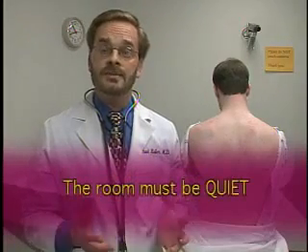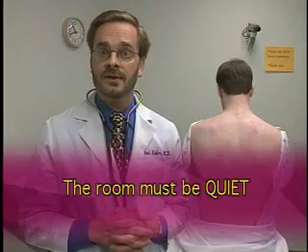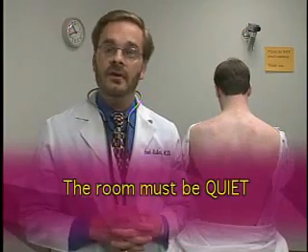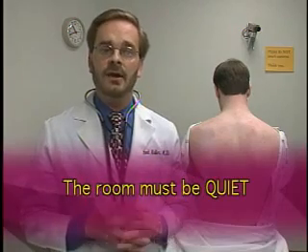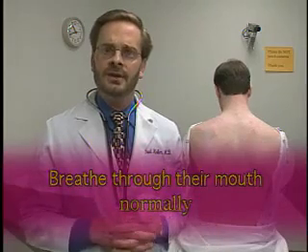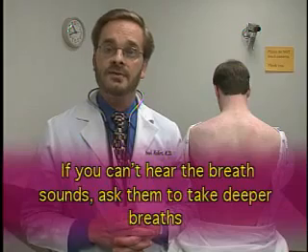The room, of course, must be quiet. There can't be extraneous noise from a TV or visitors or guests in the room. If the TV is too loud, turn it off or ask visitors to leave so you can do an adequate lung exam. Again, ask the patient to breathe through their mouth and just to breathe normally initially. But if you're unable to hear the breath sounds, then ask them to take deeper breaths as you listen and auscultate the lung fields.